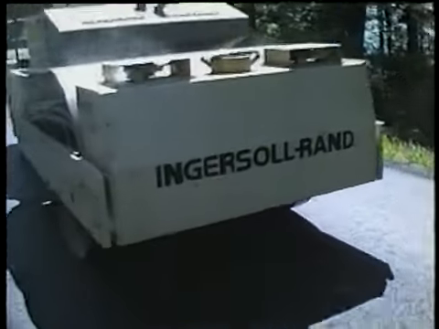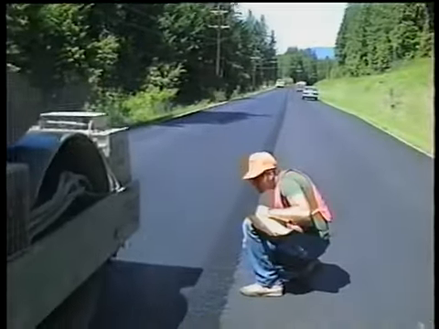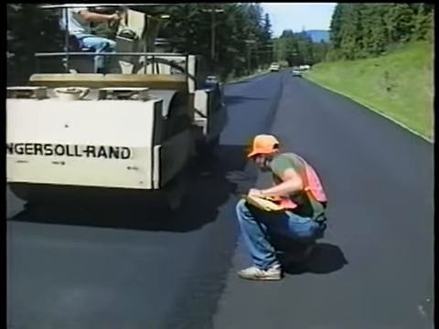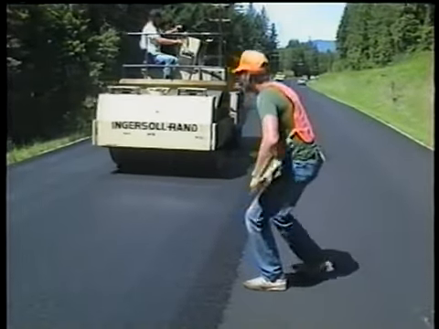And finally, look under the roller. Make sure there are no oil or fuel leaks. Either kind of leakage will contaminate the mix. And that covers steel-wheeled rollers.